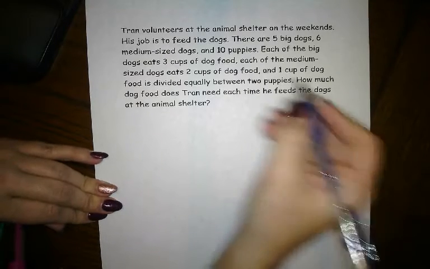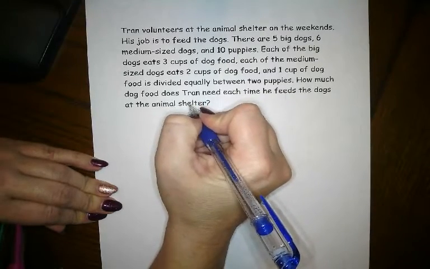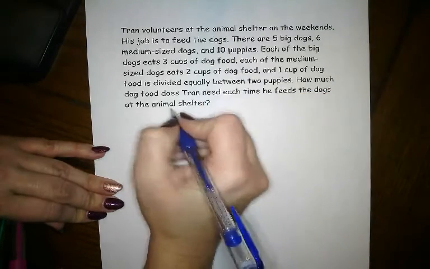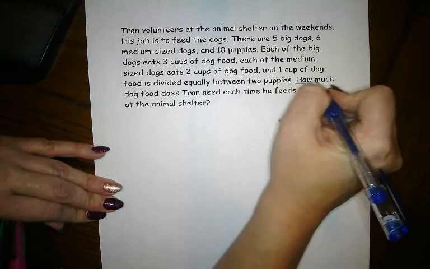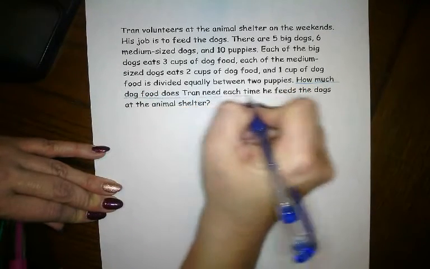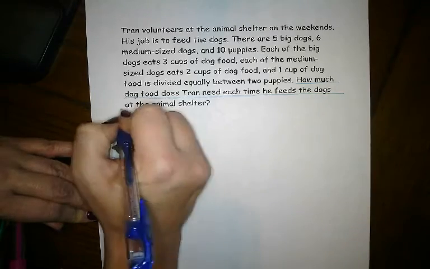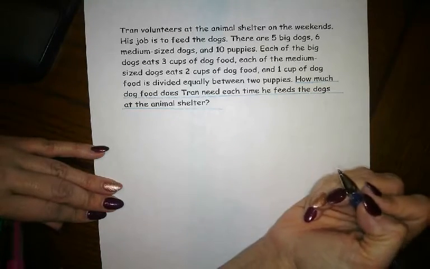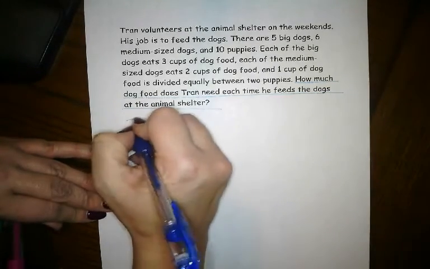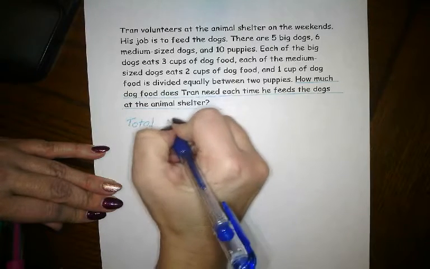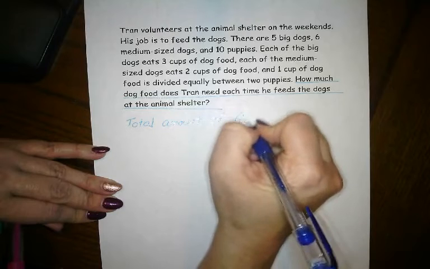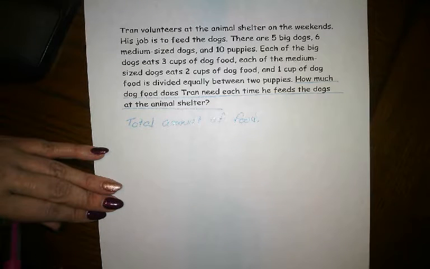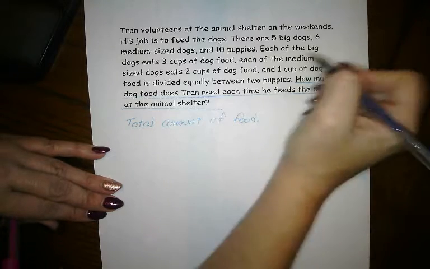So let's go and look at this. When we look at our question, it just wants to know every time he feeds the animals, how much food does he use? So how much dog food does Tran need every time he feeds the dogs? So we need a total amount of food. So it's easy for us to see that this is definitely going to be more than a one-step problem, okay? So let's just start off with the big dogs.